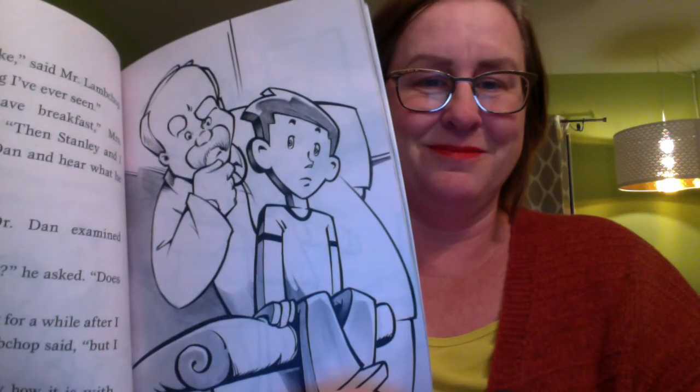In his office, Dr. Dan examined Stanley all over. How do you feel? He asked. Does it hurt very much? I felt sort of tickly for a while after I got up, Stanley Lambchop said, but I feel fine now. Here's the doctor checking him out. Well, that's mostly how it is with these cases, said Dr. Dan. Has he seen many kids flattened by bulletin boards? Huh. We'll just have to keep an eye on this young fellow, he said when he had finished his examinations.